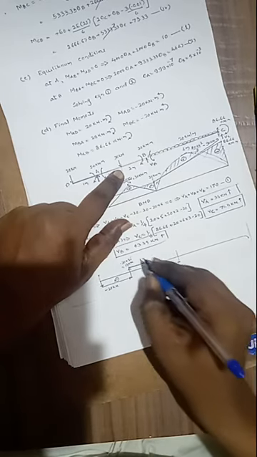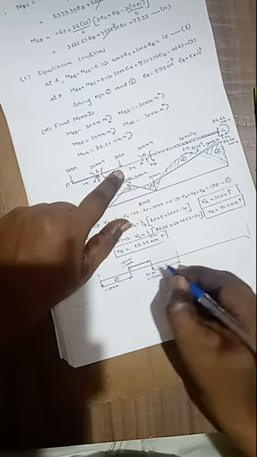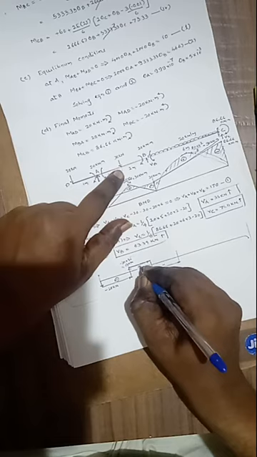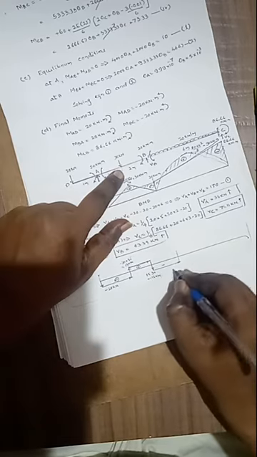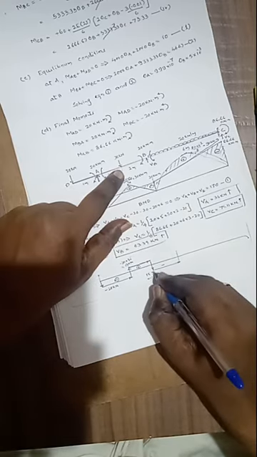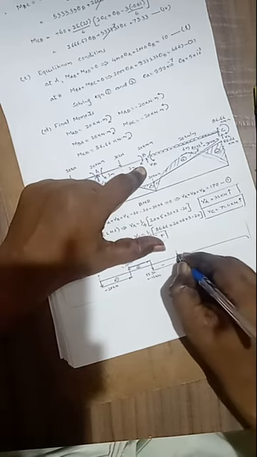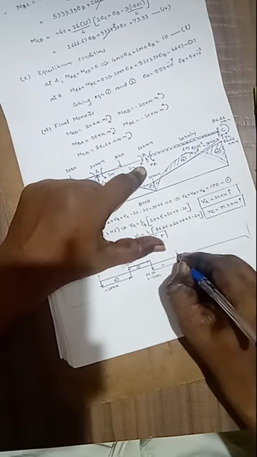This one is negative, this one is positive. Here the shear force remains constant from this point to this point. Here again there is a support reaction, that is minus 15 plus VB.